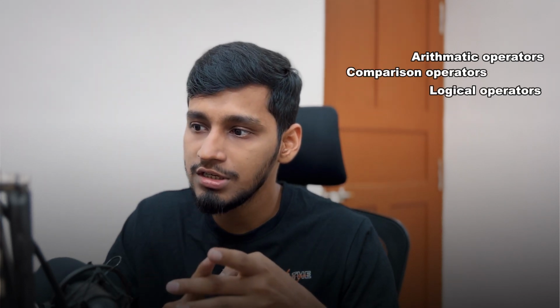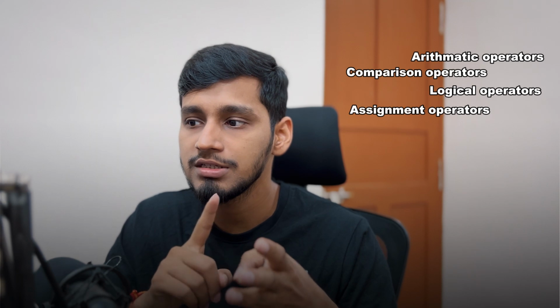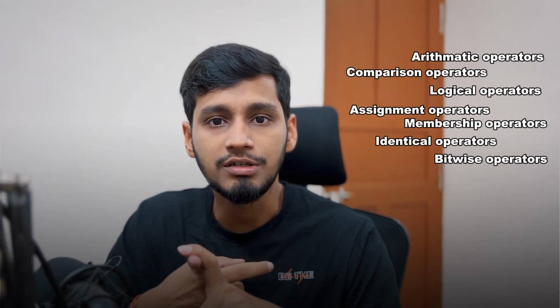So what are operators? Operators are like tools in your toolbox that help you to perform actions and manipulate data. We have different types of operators. They are arithmetic operators, then comparison operators, also logical operators, assignment operators, membership operators, identity operators, and bitwise operators. These are the operators available in Python. And we are going to look at a few examples on how we can use them, and the rest of the examples will be already available in the GitHub, so you can check that out.